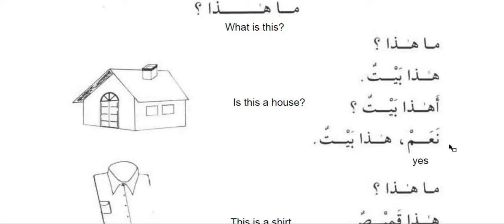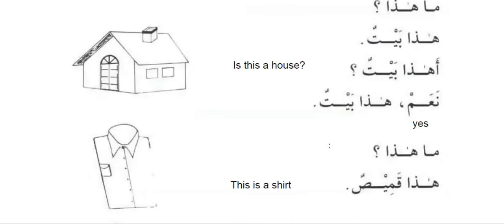And of course, this being a house here, the correct answer would be نعم, yes. هذا بيت. This is a house. Yes, this is a house. ما هذا? What is this? Pointing to this picture here. هذا قميص. This is a shirt.